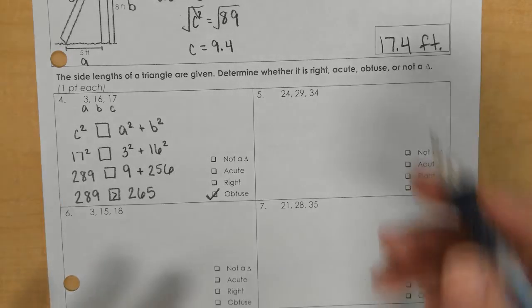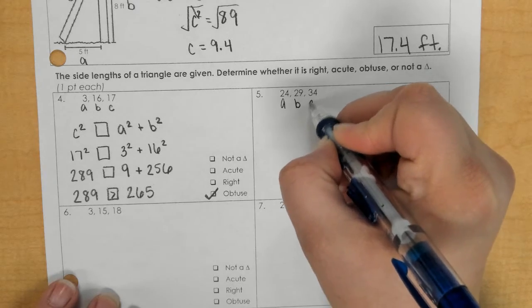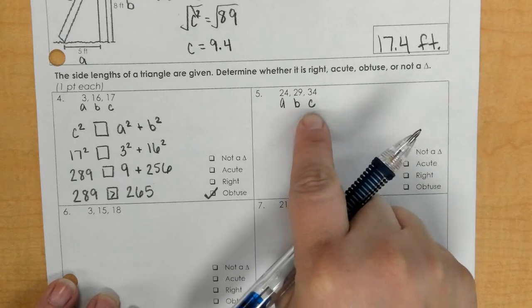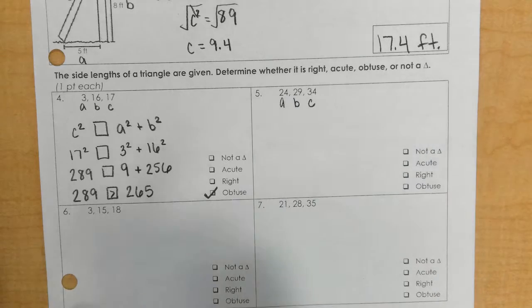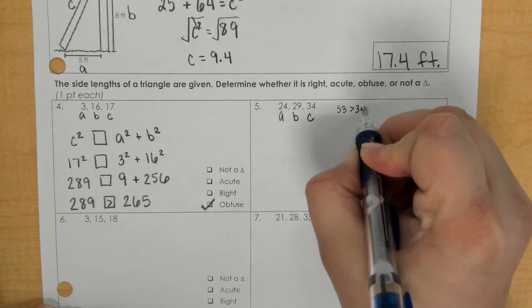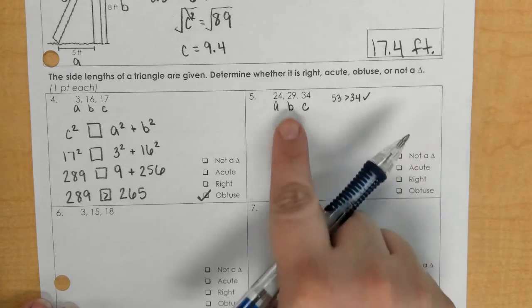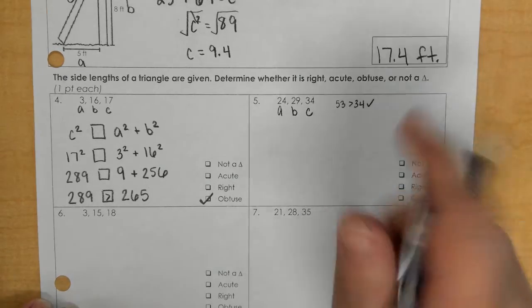Okay, and number 5, I would go ahead and label A, B, and C. So A being the smallest, C being the largest. If I add 24 and 29, I get 53. And 53 is larger than 34. Okay, so that means that we can go ahead and work out what type of triangle it is.